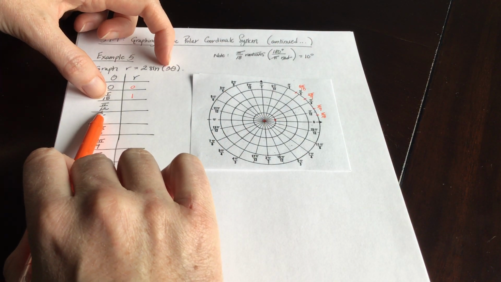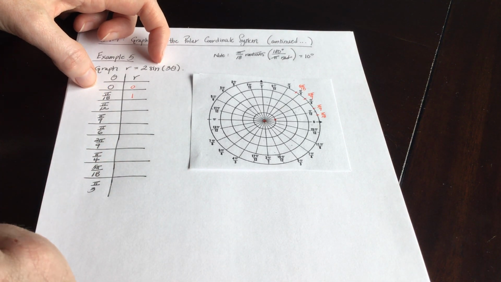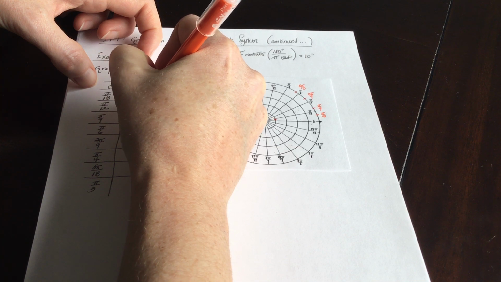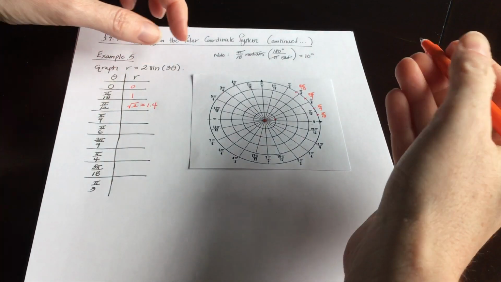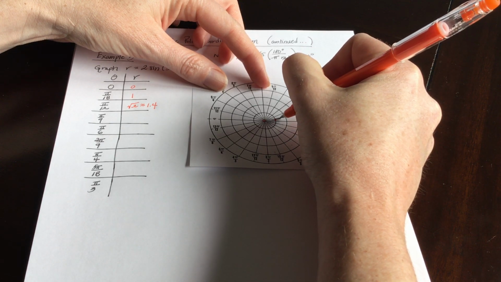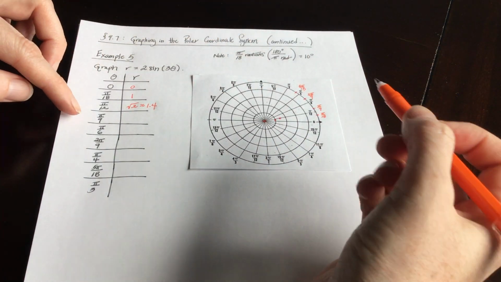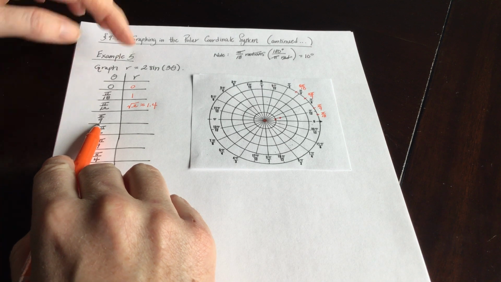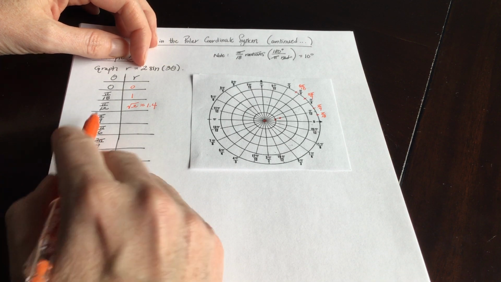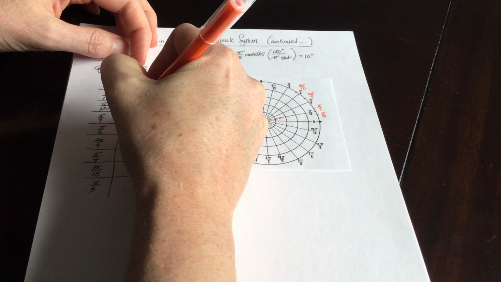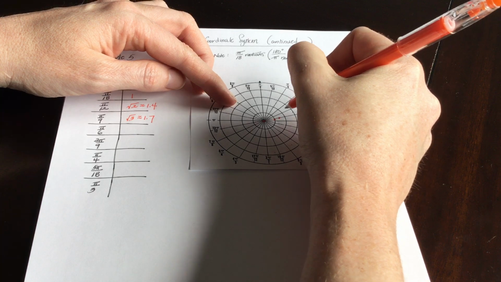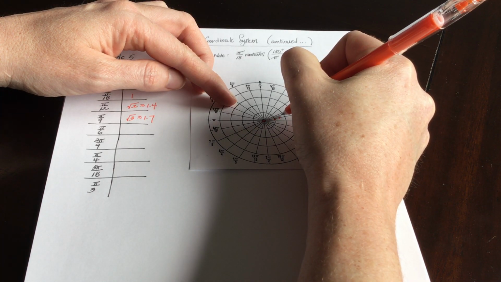Putting pi over 12 in, triple it, you get pi over 4. Take the sine, you get root 2 over 2. Double it, you get root 2. Remember, that is about 1.4. So you're facing pi over 12, you're going to go toward it 1.4, just a little less than 1.5. Putting pi over 9 in, triple it, you get pi over 3. Take the sine of pi over 3, you get root 3 over 2. Double that, you get root 3, which is about 1.7. So you're facing pi over 9, and you're going to go toward it 1.7.